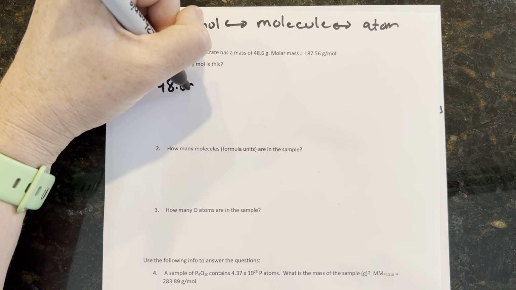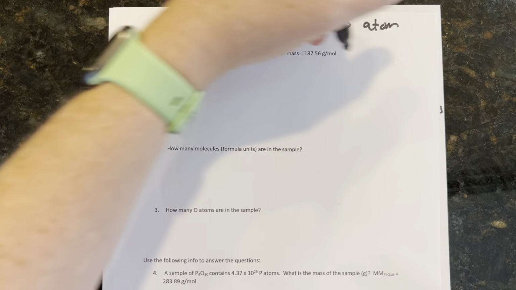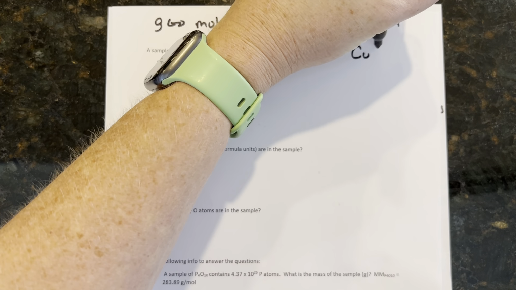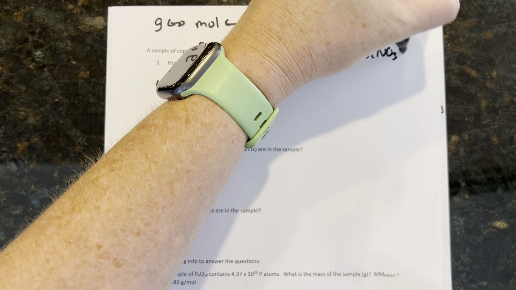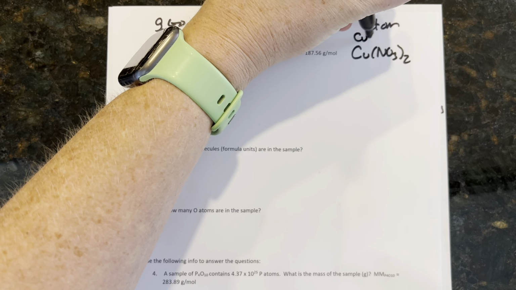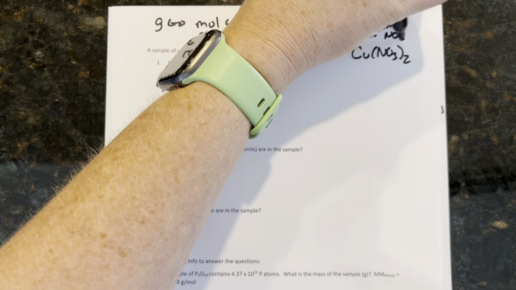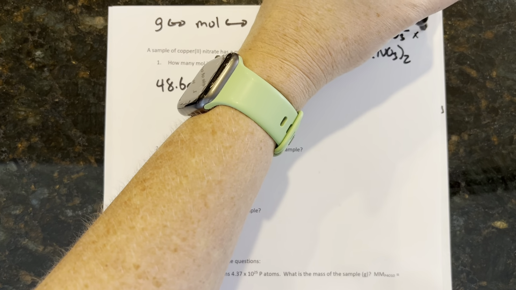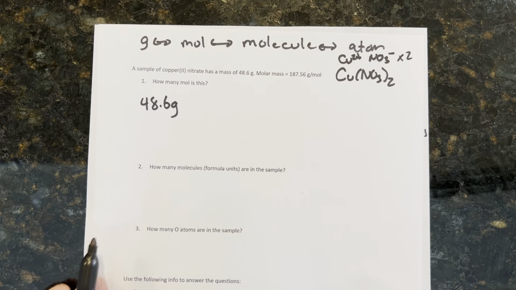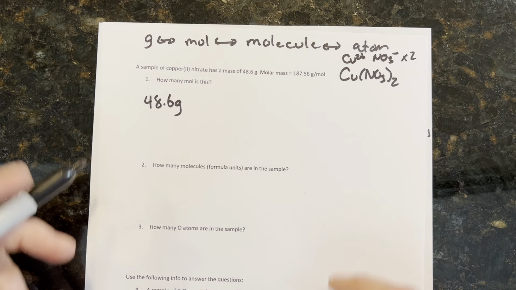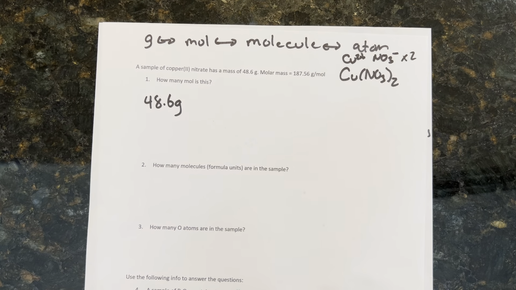We got 48.6 grams of this copper 2 nitrate. Copper 2 nitrate is Cu(NO3)2. That's because copper has a 2+ charge, nitrate is a -1, and we needed 2 nitrates to cancel out that copper. If you don't know what that is, you're going to be in trouble because this is how I would ask the question.